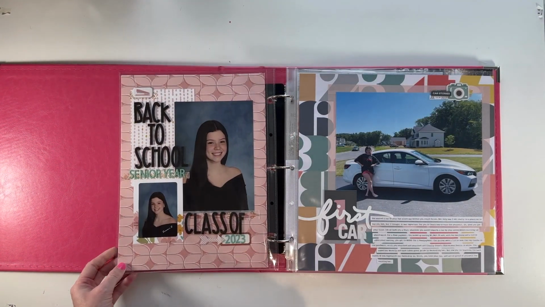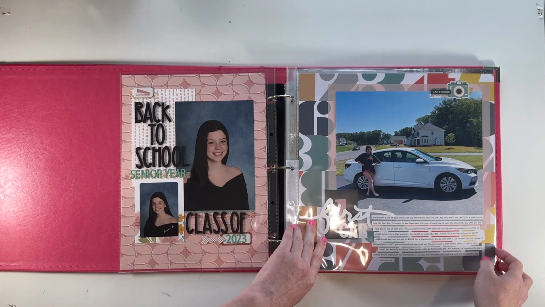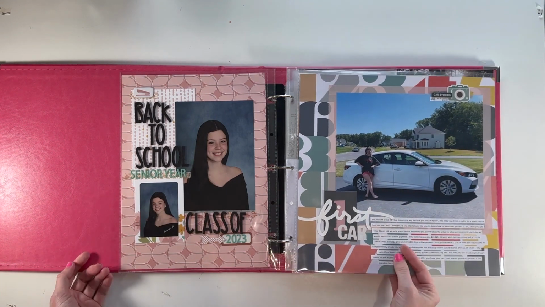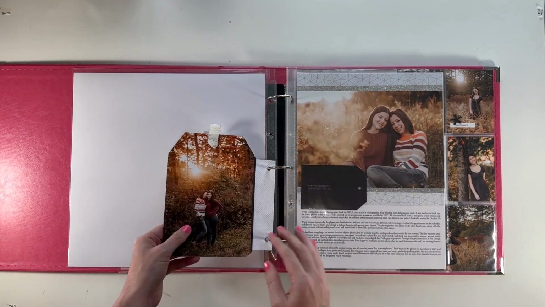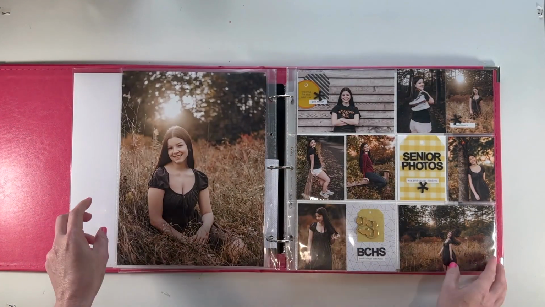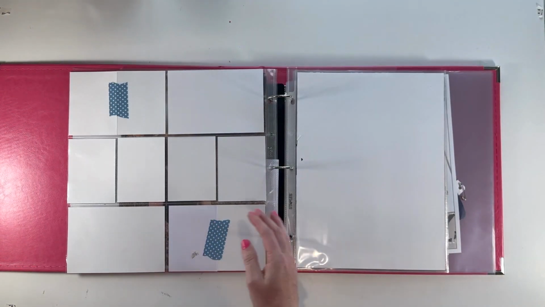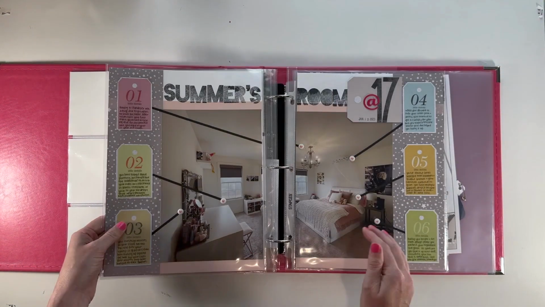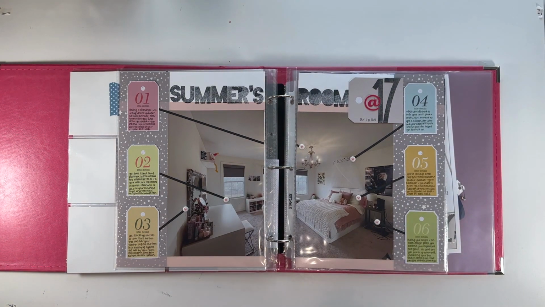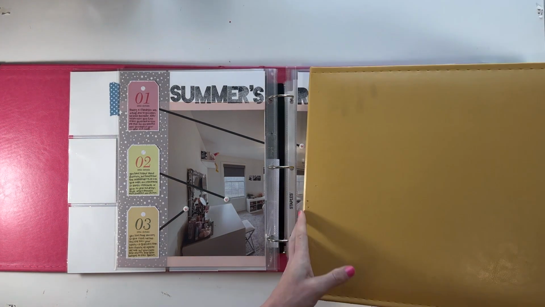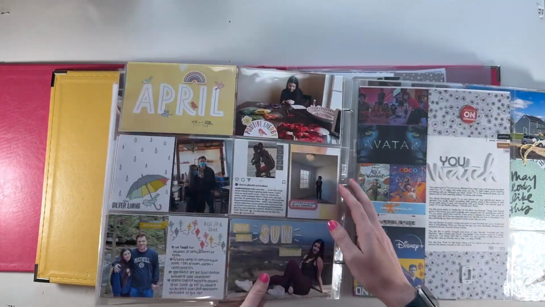So this is senior year. And that way she can see, you know, the stories that I've documented so far. Her first car. And then here's some senior photos. And then some blank spots. Here's her room at age 17, which is very different. Just want to show you guys this. Let's find this one in here.